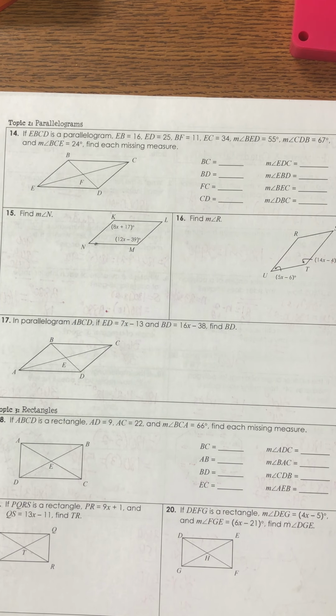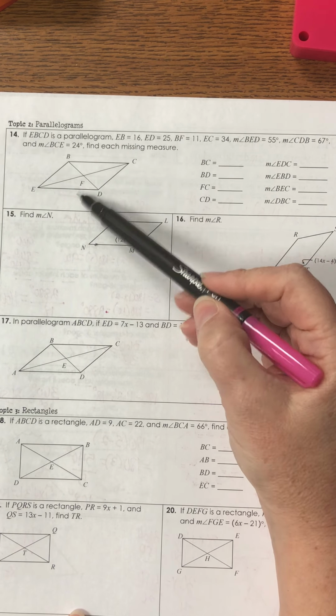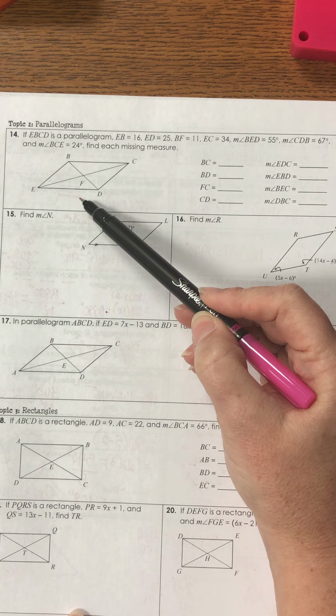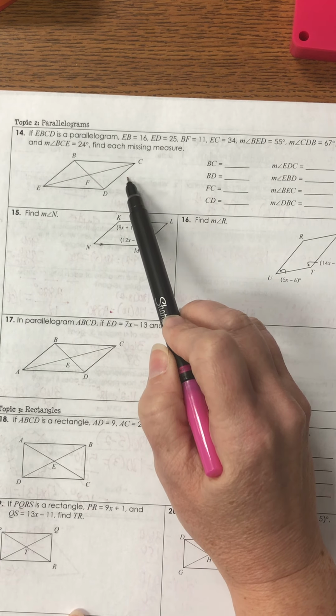Okay, let's look at page 2. We're going to start with parallelograms. Now think of the properties of a parallelogram. You know that opposite sides are parallel, so BC is parallel to ED, EB is parallel to DC.